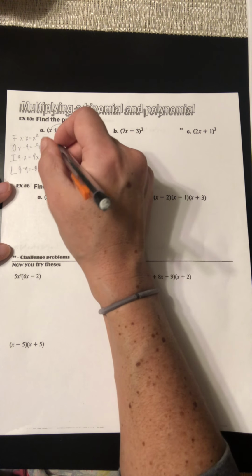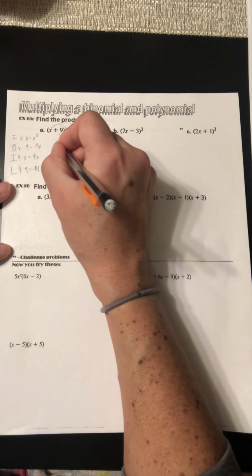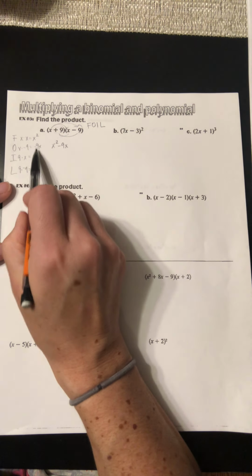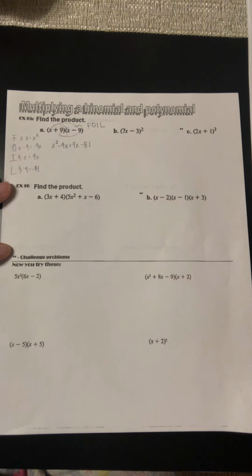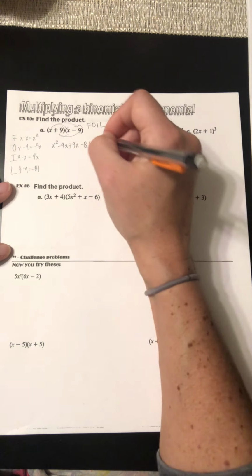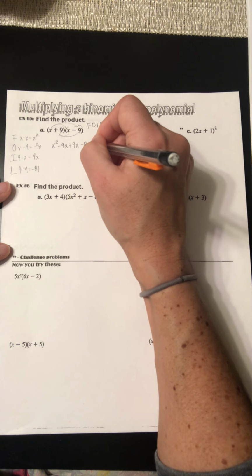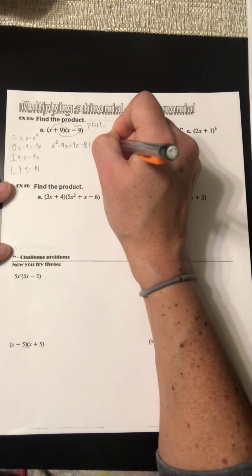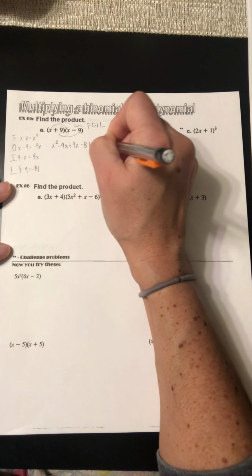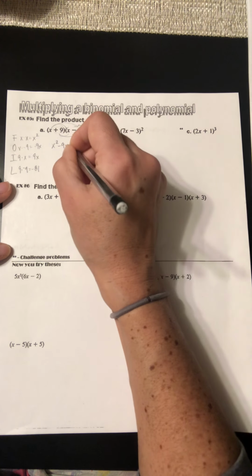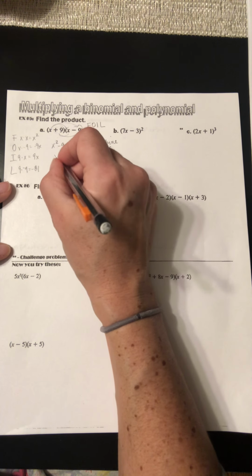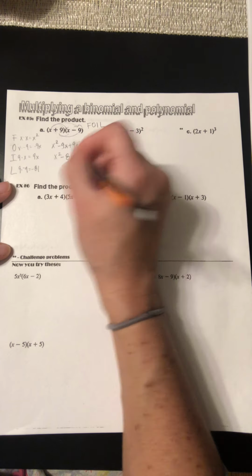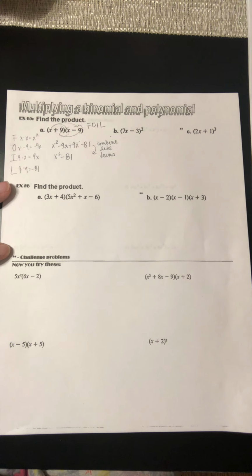So now I have x squared. I'm just going to pull all my terms here. So x squared negative 9x plus 9x, and then minus 81. And then once I do that, right, then I'm going to combine like terms. So if I have a negative 9x and a positive 9x, those cancel and I just get x squared minus 81. Okay, which is a binomial, all right?